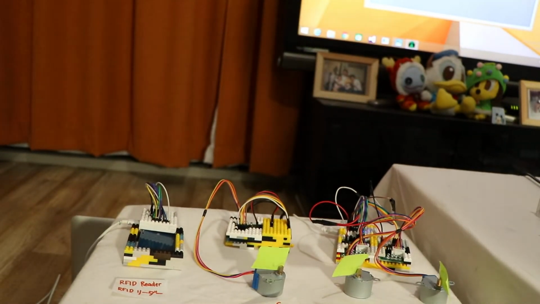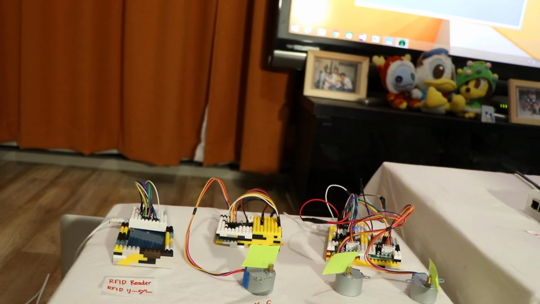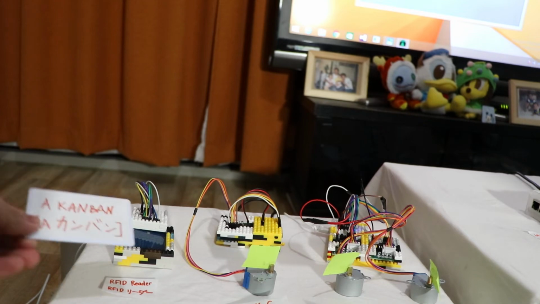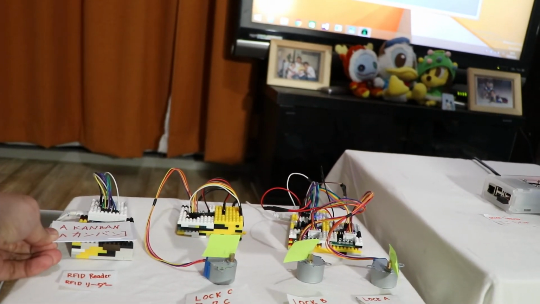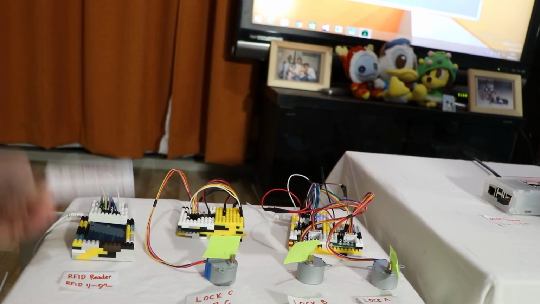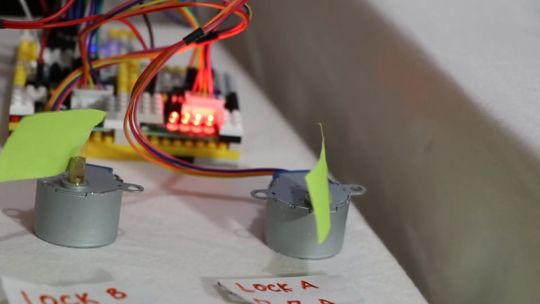So, if I want to return jig A, I need to tap the A Kanban to the RFID reader again. Then the lock will rotate clockwise.